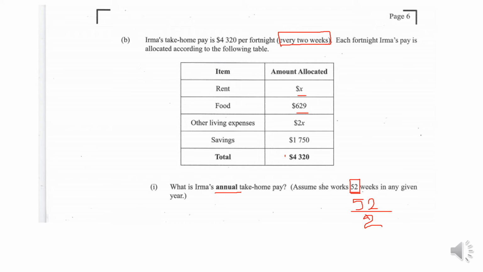So we want to divide 52 by 2. 2 can go into 5 2 times with a remainder of 1. 2 into 12 is 6. Okay, so the answer here is 26. Let's continue. So now that I know she's getting paid this amount, $4,320, 26 times, I'm going to multiply that.